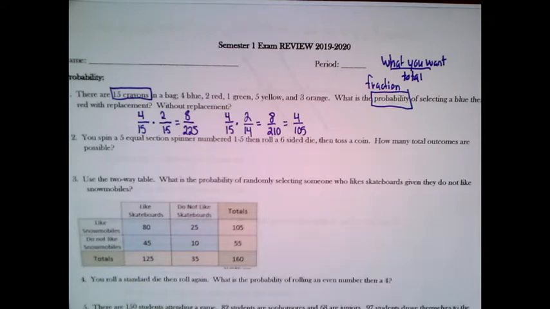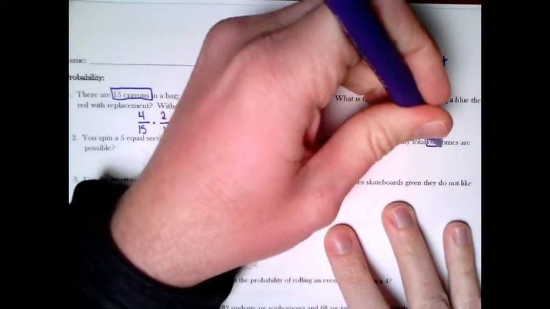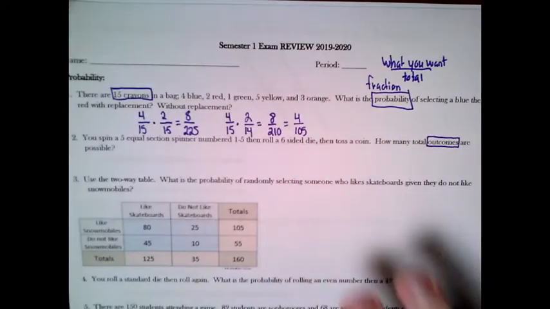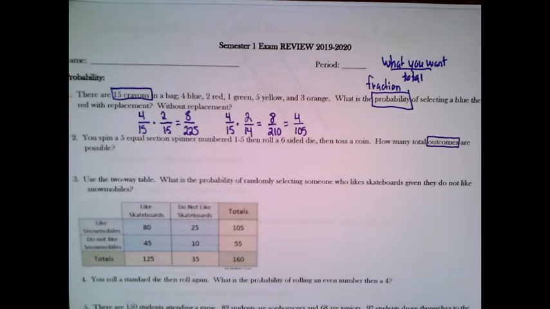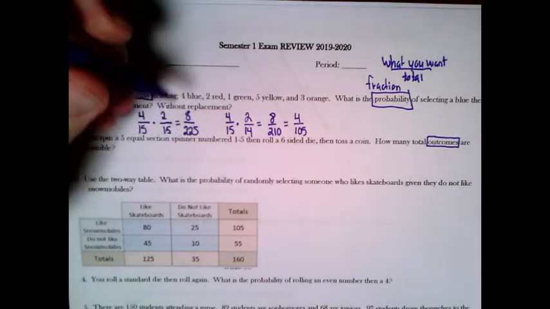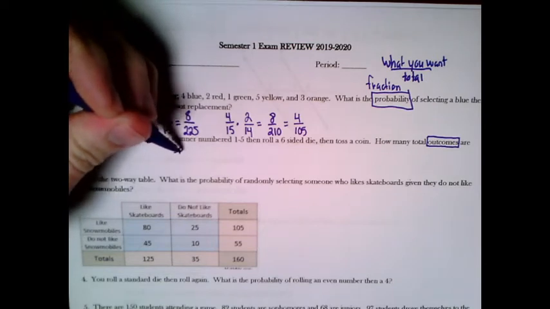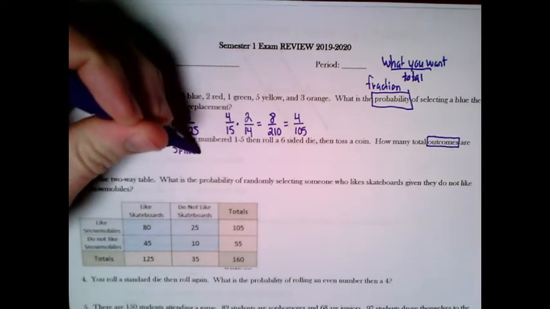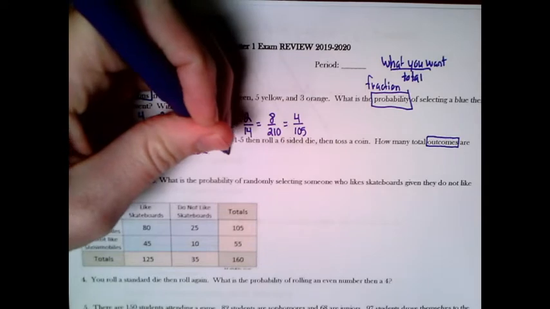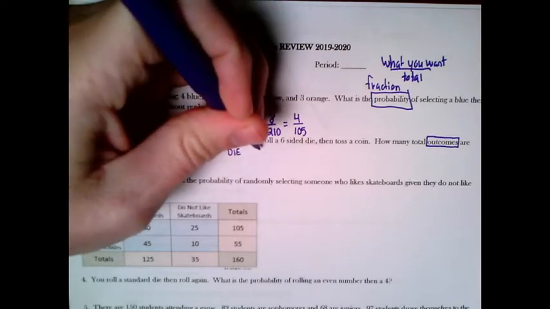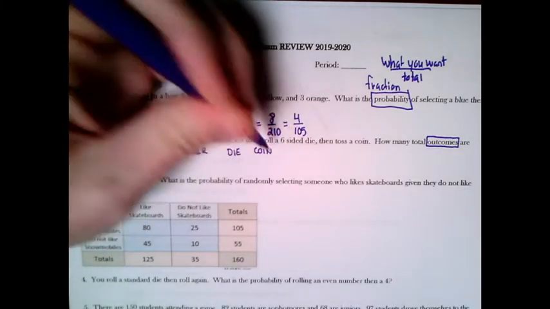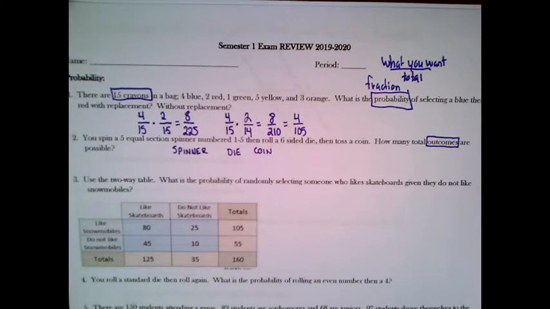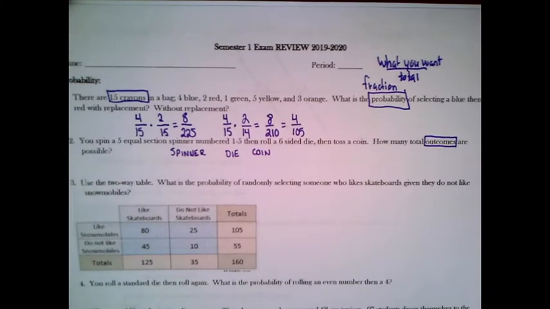So in this problem, I see the word outcomes. And in outcomes, that's a hint that we're not going to have a fraction, but we are going to multiply. But we're going to multiply totals. And when I look in there, the spinner, so I'm going to write, we've got a spinner. We have a die, and we have a coin. So I asked myself, okay, zoom in a little bit there for you.